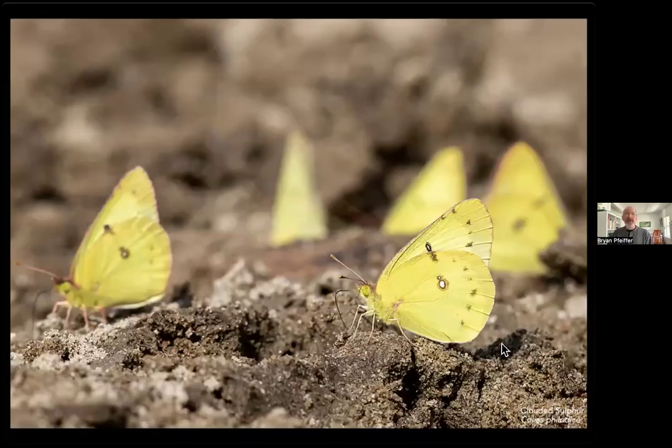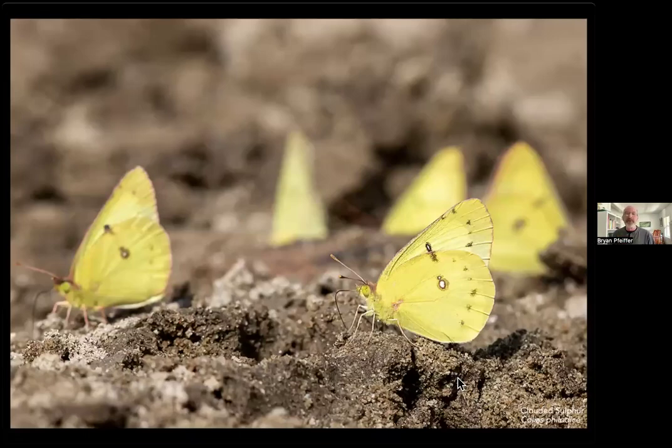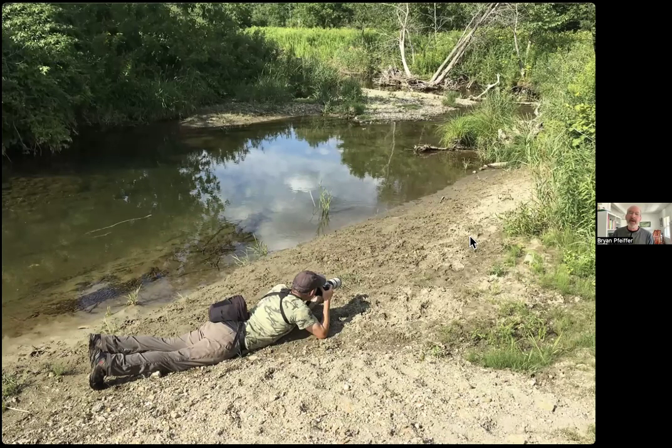Same with these clouded sulphurs. You can see the proboscis here. This one was taking nutrients from the sand or moisture. And that's me photographing them. The reason they were on the sand is because when I got to this little spot, I saw some butterflies flying around, and sorry, I peed right there. This is kind of an old butterflyer's trick.